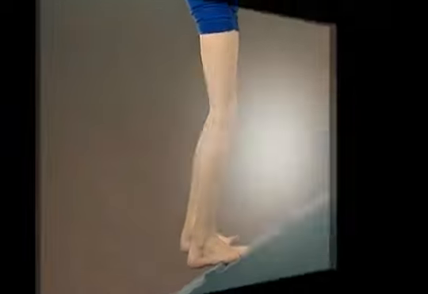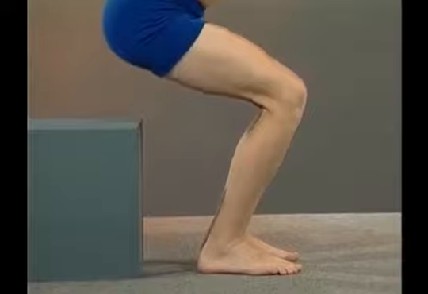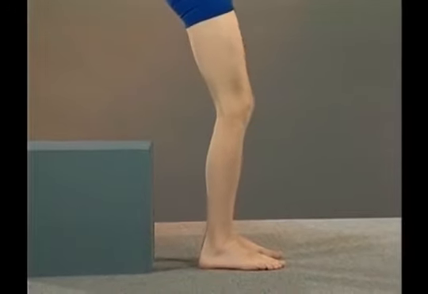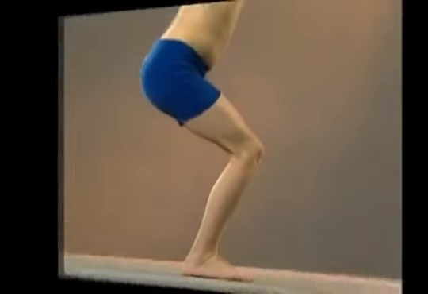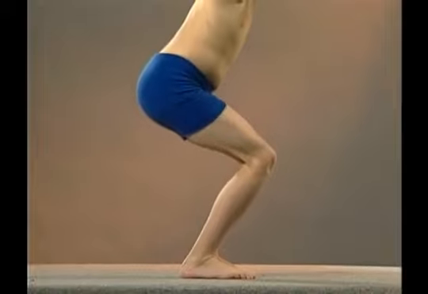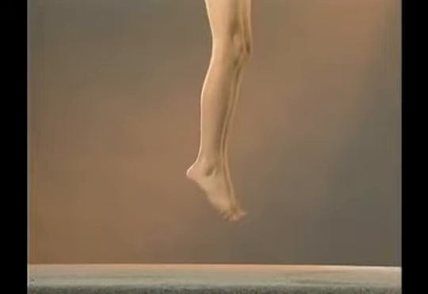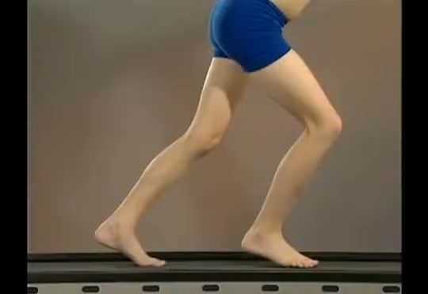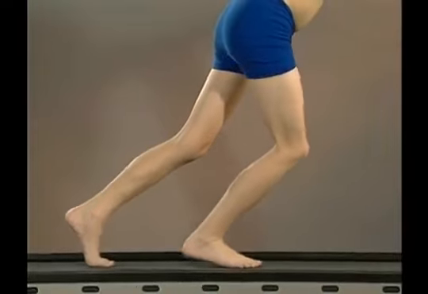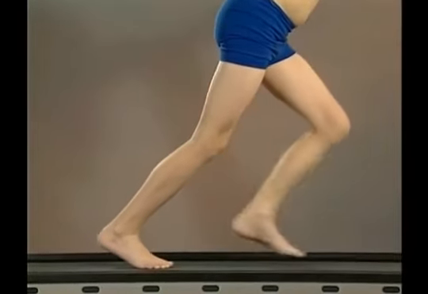Quadriceps is also one of the two big anti-gravity muscles of the lower extremity. Its partner, which we've seen already, is gluteus maximus. Acting together, quadriceps at the knee and gluteus maximus, when we rise from a sitting position and when we jump, the same muscle actions propel us forward when we're pushing a heavy load.